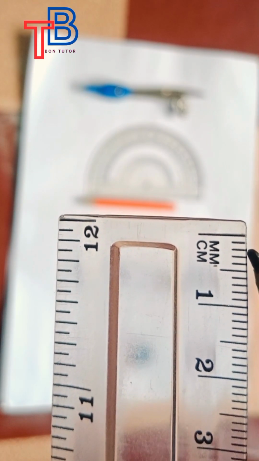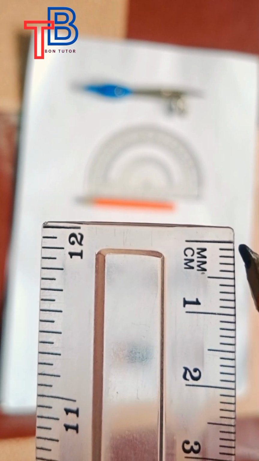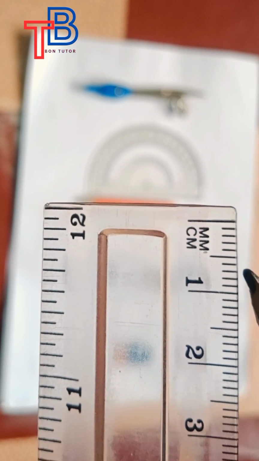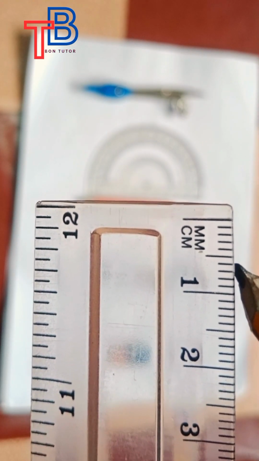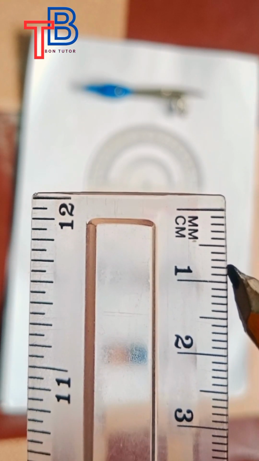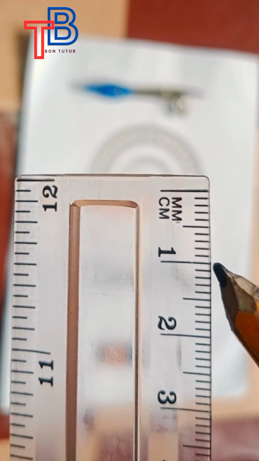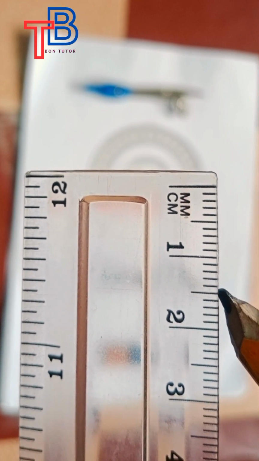So you have 0.1, 0.2, 0.3, 0.4, 0.5. Do you understand now? So you have 0.6, 0.7, 0.8, 0.9, then you have 1. Then you go on to 1.1, 1.2, 1.3, 1.4, 1.5.